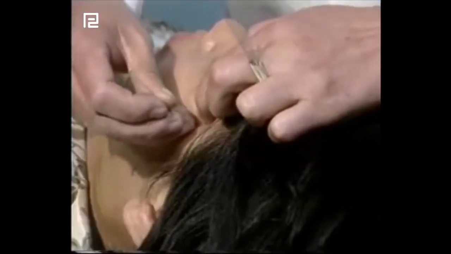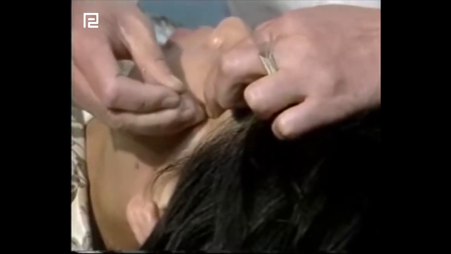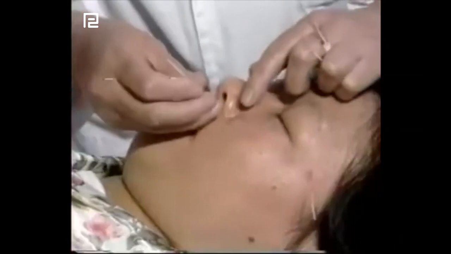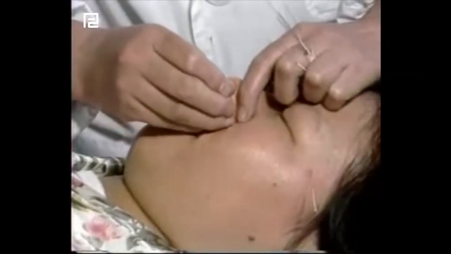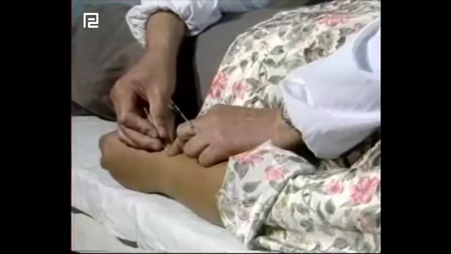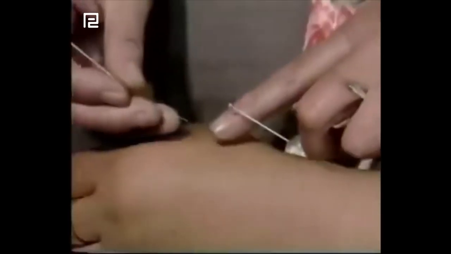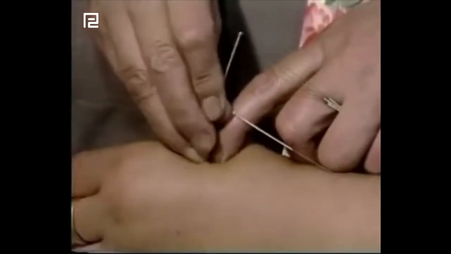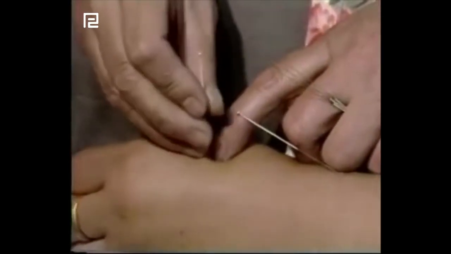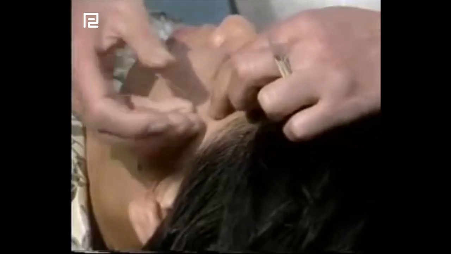First needle Taiyang extra point perpendicularly. Then needle Yingxiang large intestine 20 obliquely, and needle Lieque lung 7 transversely with the needle tip upward. Needle Hegu large intestine 4 perpendicularly with a twisting and reducing method for half a minute. Retain the needles for 10 minutes.